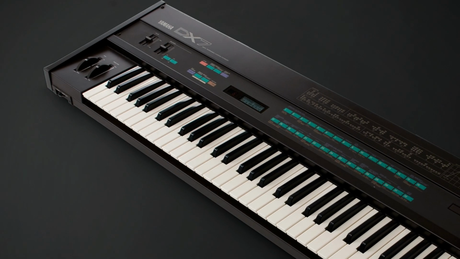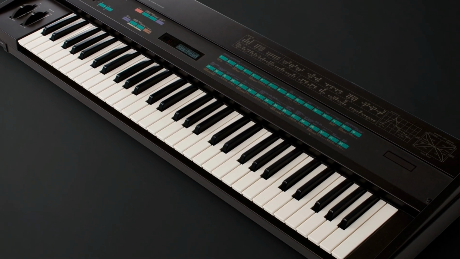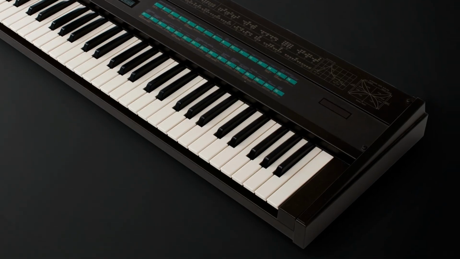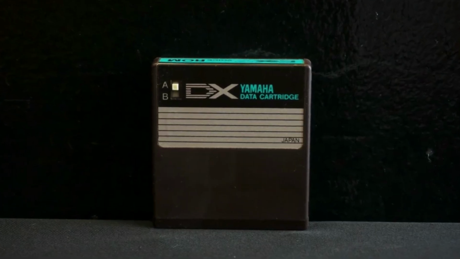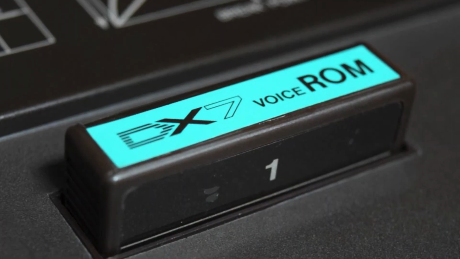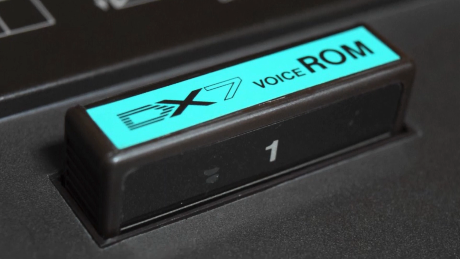But this didn't scare musicians away, oh no, because the DX7 had a robust library of presets. These presets were not built in, instead they came on these chunky little cartridges. Man, the 80s were so cool, dude.